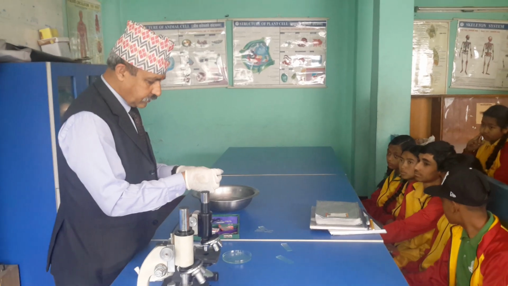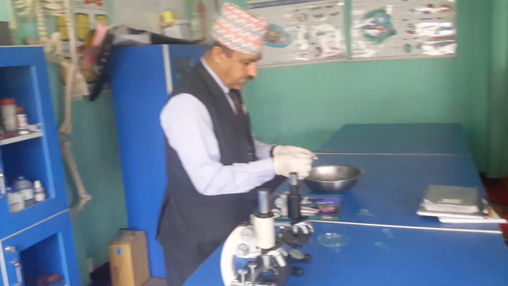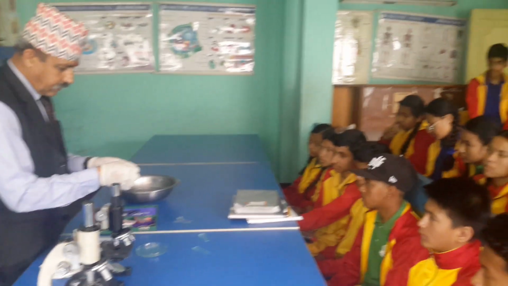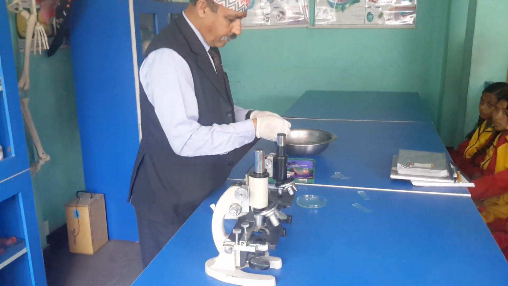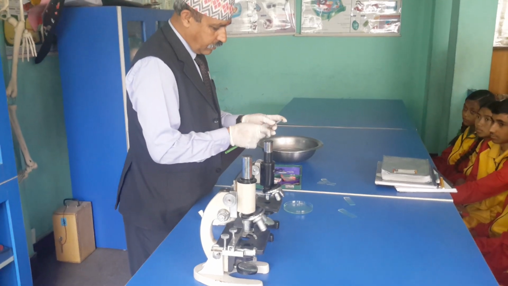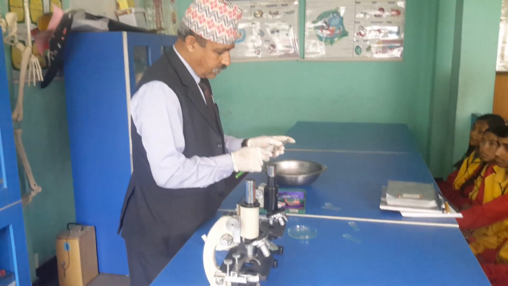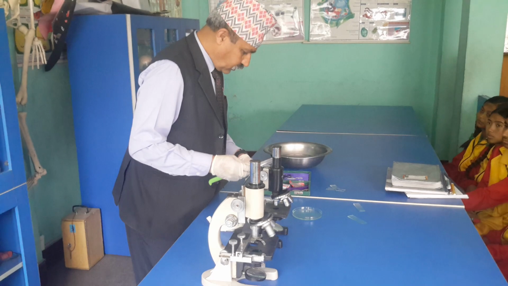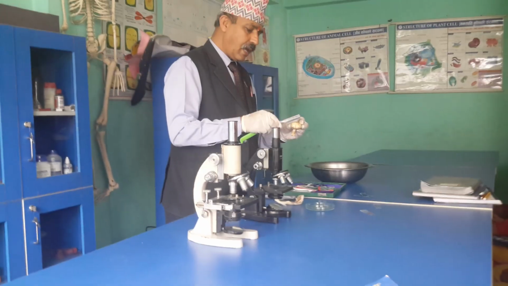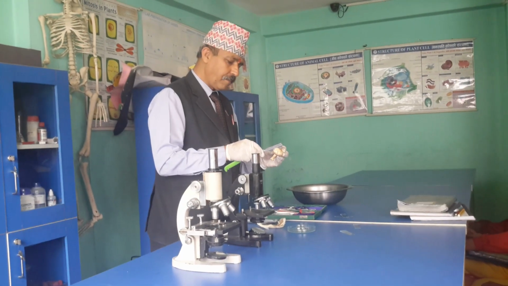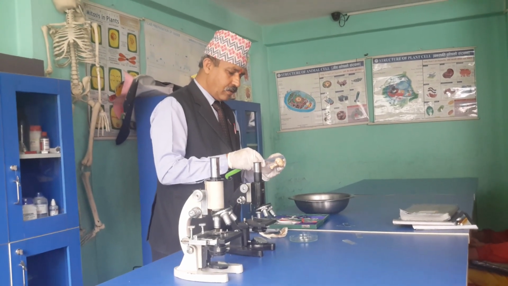Barber uses these things. Now we have to keep it very carefully and handle it well. Now I'm going to cut. Look, that's it. So this is called LS, longitudinal section. What is this? Longitudinal.